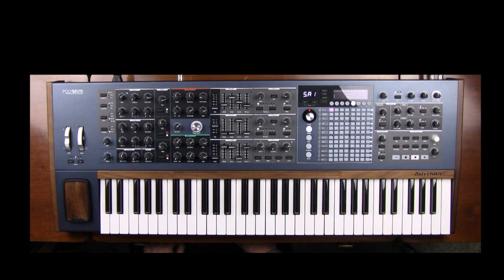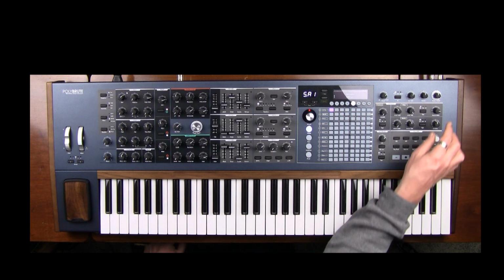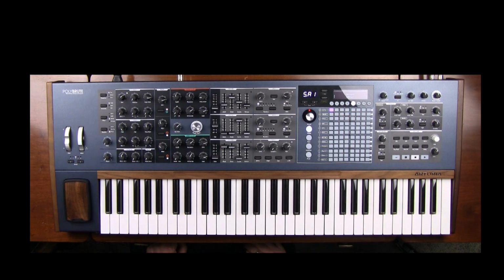Which is really cool because you can really hear the degradation that's happening to the tone. We're almost to a sine wave. Okay, and all the way up, who knows what's going to happen.